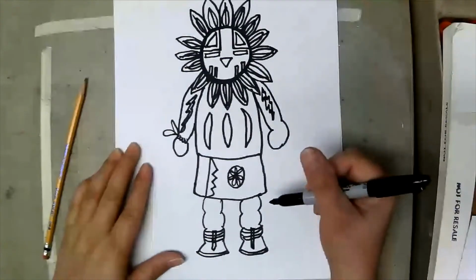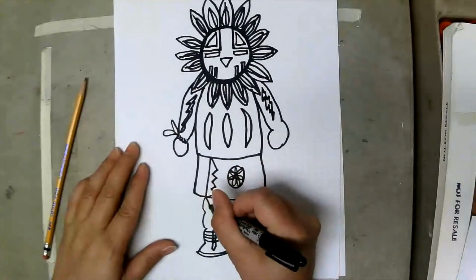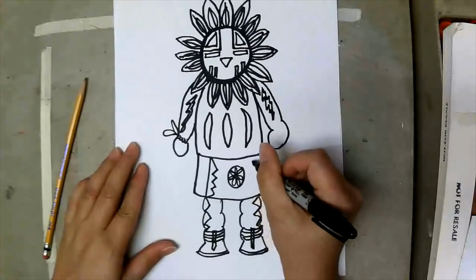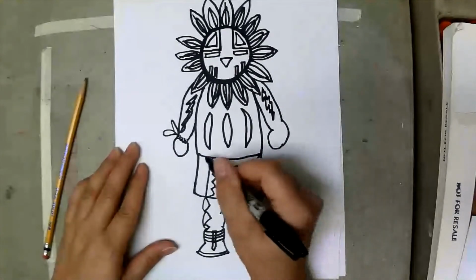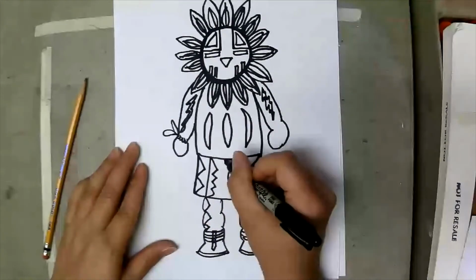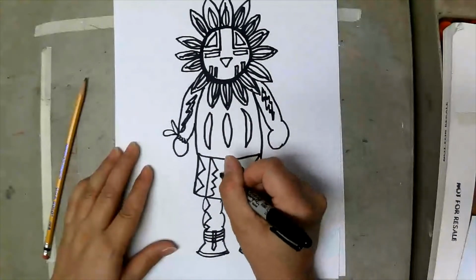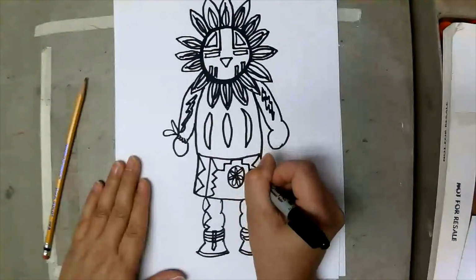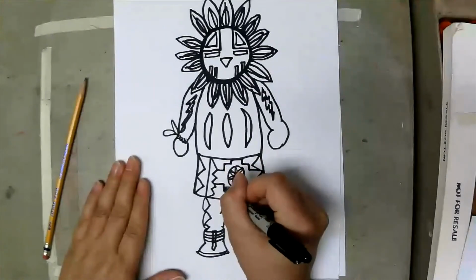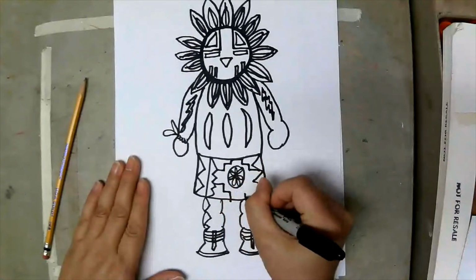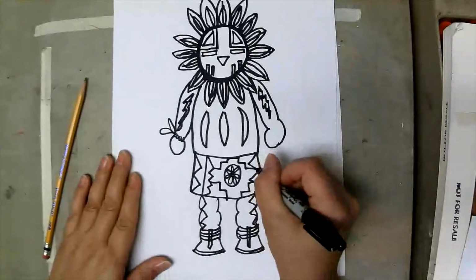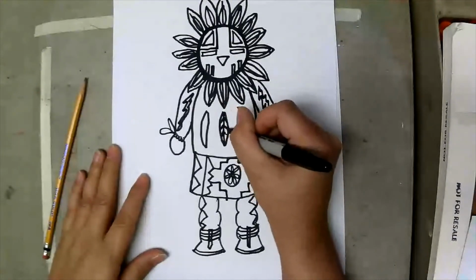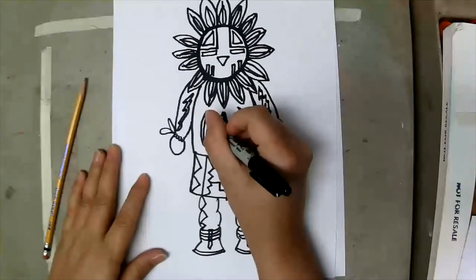And then if you wanted to add something to the legs, some kind of design, shapes to the costume. You see lots of zigzag designs in Native American art. You see lots of triangles, stair step lines, which are like stairs, just like it sounds. Okay, that adds a little bit of interest to the costume design. You can make these look like feathers.